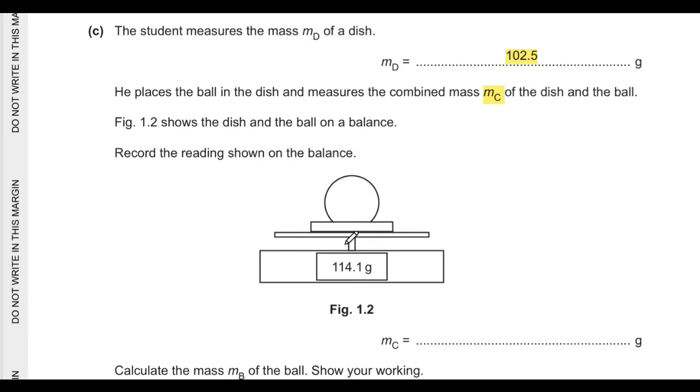So on a balance, we have the ball and the dish both, and the combined mass of dish and ball, which is represented by MC, is 114.1. But the mass of this dish is 102.5 grams. We have to show the readings on the balance. So the balance is reading 114.1 grams.